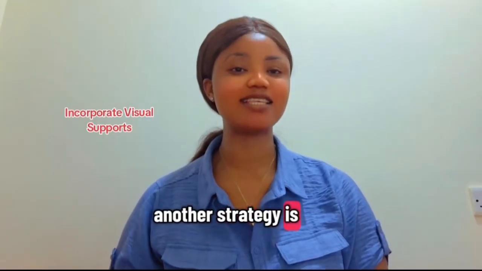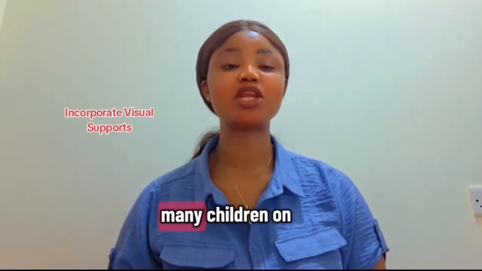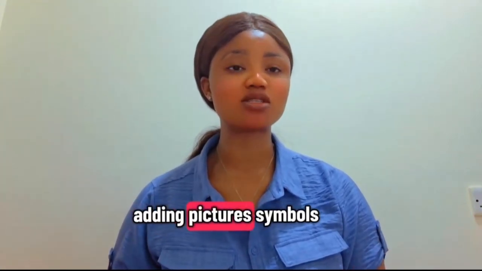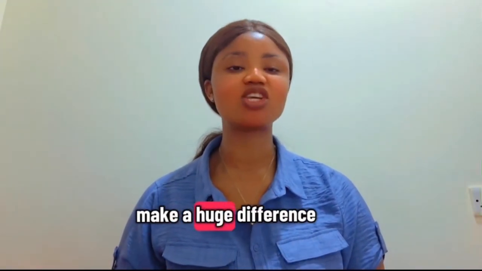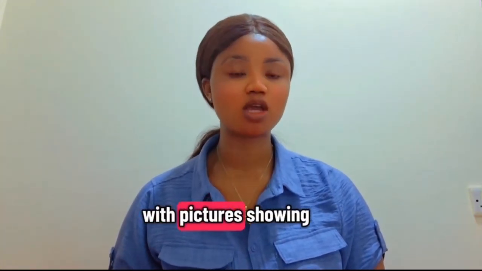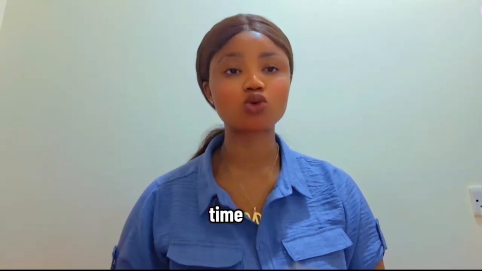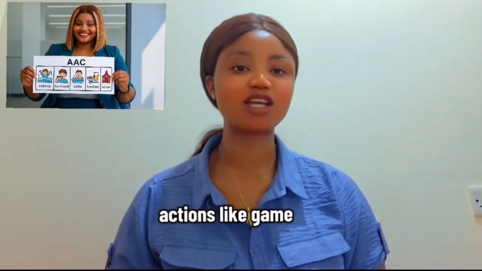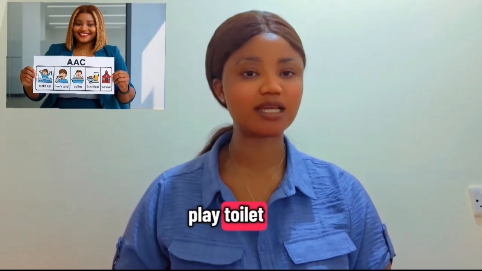Another strategy is incorporating visual support or schedule. Many children on the spectrum are visual learners. Adding pictures, symbols, or even written words can help make a huge difference. You can create a visual schedule with pictures showing snack time, playtime, home time, school, and even bedtime. Or use cards for simple actions like game, play, toilet.